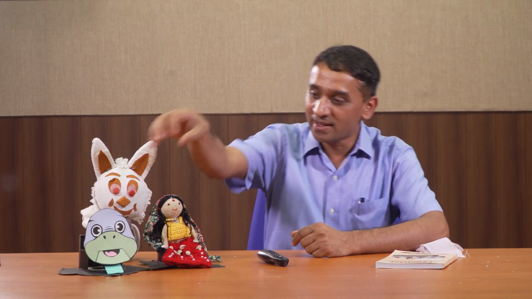In fact, you can use socks, the used socks, and create them as hand puppets. How you can do that? You can use socks. You can cut it for a mouthpiece. You can use two buttons as eyes, maybe one for a nose. You can use some woolen cut pieces as hair, and you are all set to use it as a hand puppet. And this opening will work as the mouthpiece for the hand puppet, something like this.